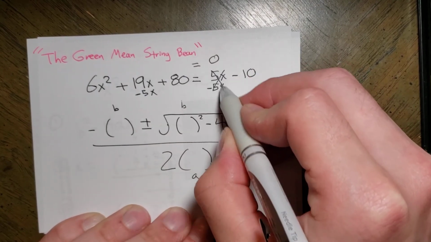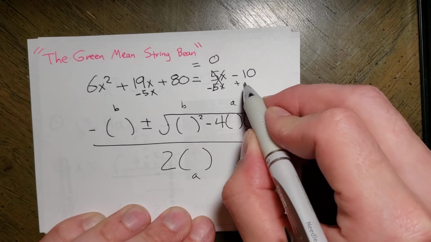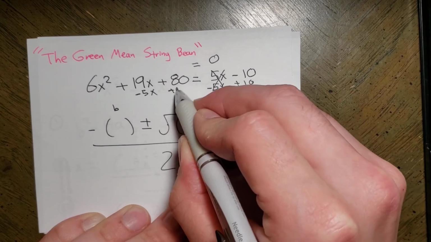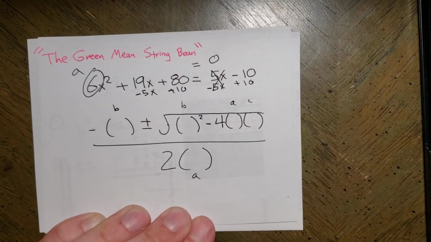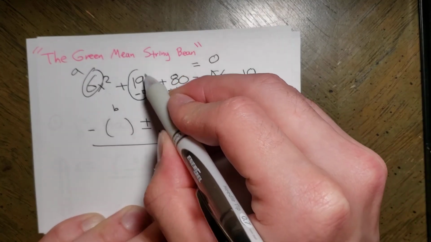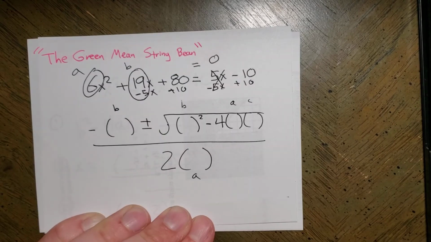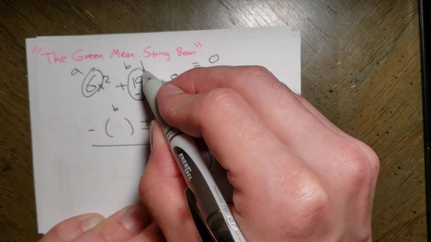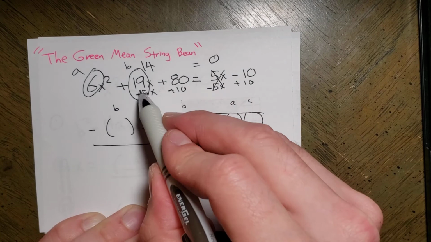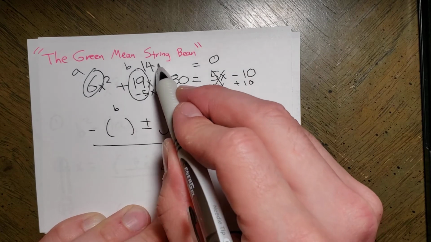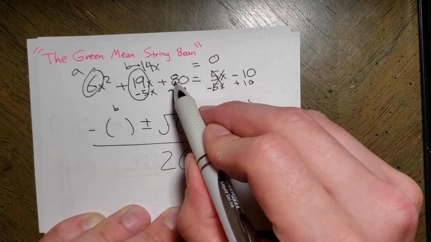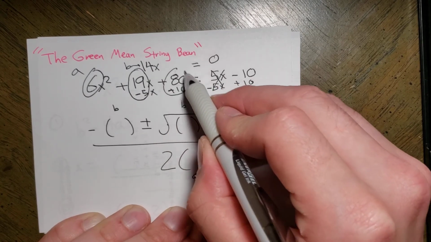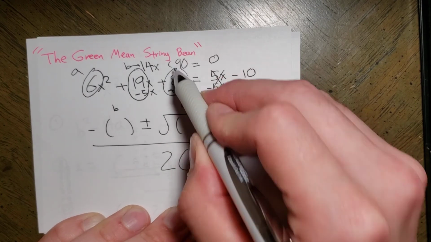So 5x gone. Negative 10, add 10. My a value is still going to be 6. My b value is 19 minus 5, so 14. Let me write it up here. 19x minus 5x would be 14x, so the b value is 14. And then 80 plus 10 is 90. So there's my c value.